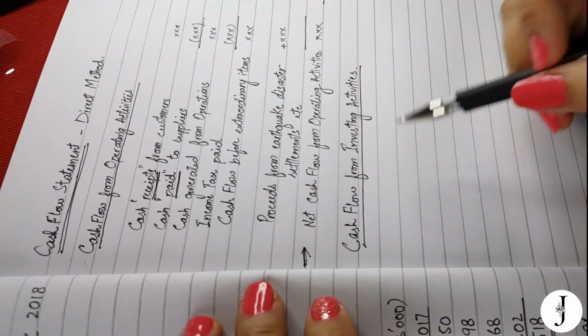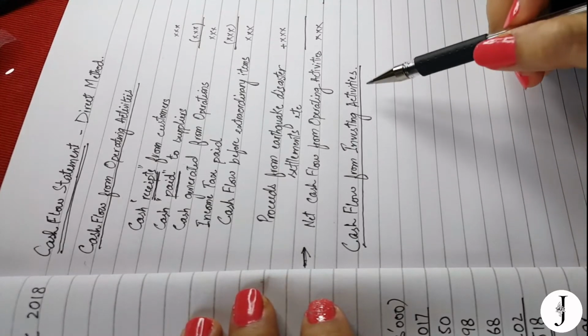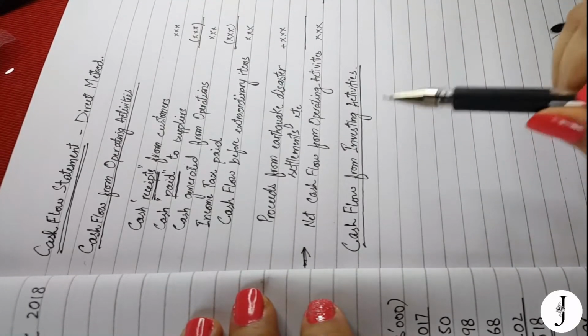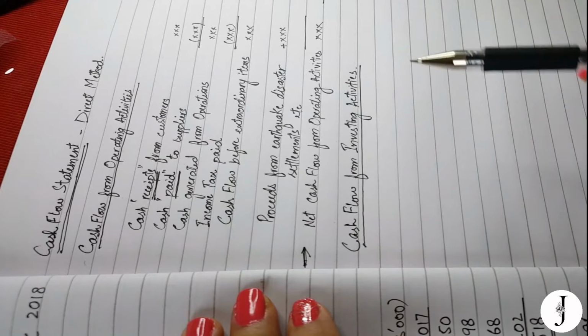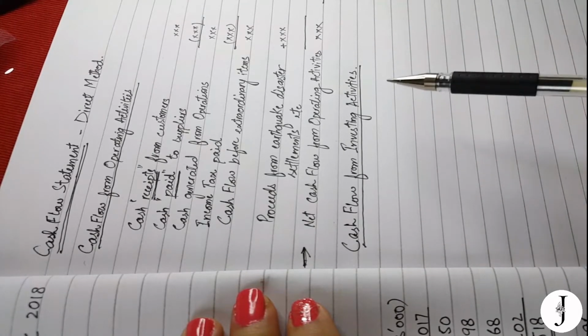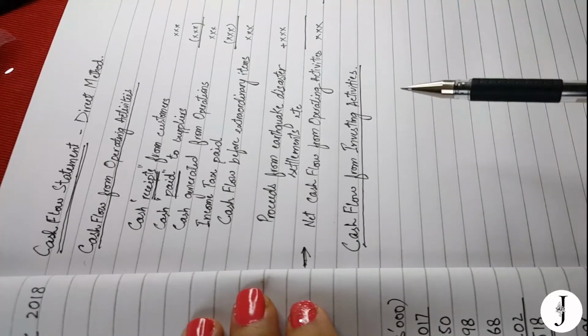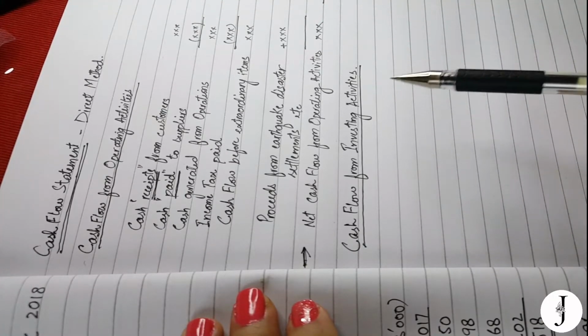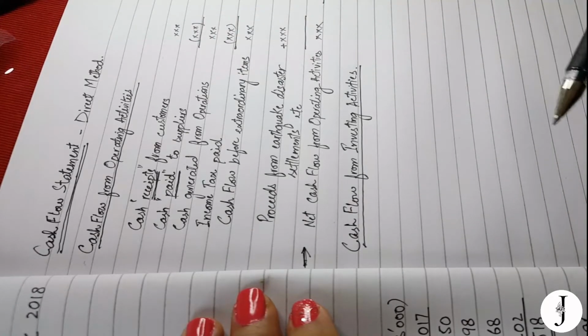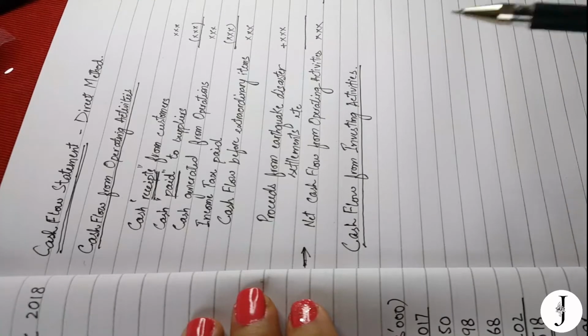So here we will consider all the investing activities. Investing activities relate to such activities which are the assets of business. These can be either the sale or purchase of a land, sale or purchase of a machinery. So these all activities come under investing activities.